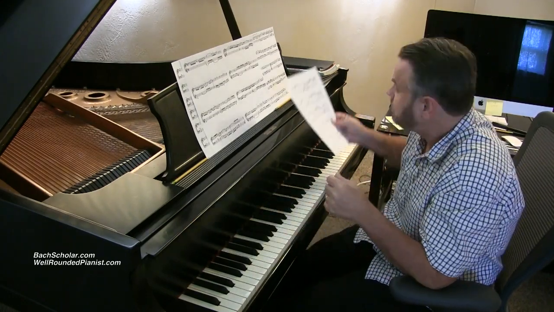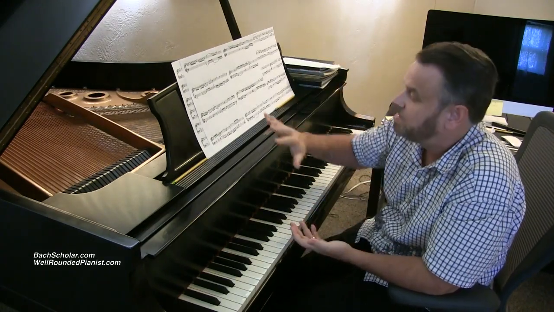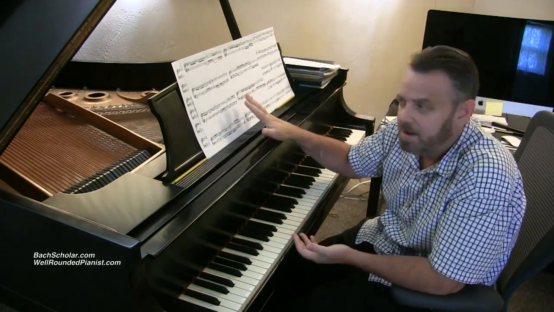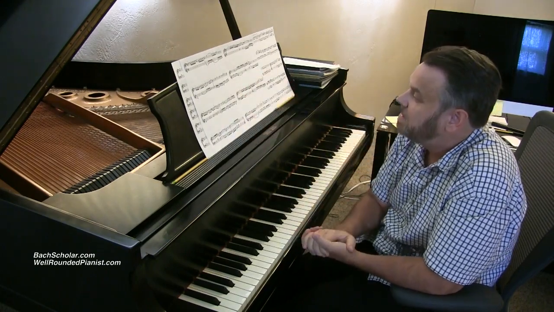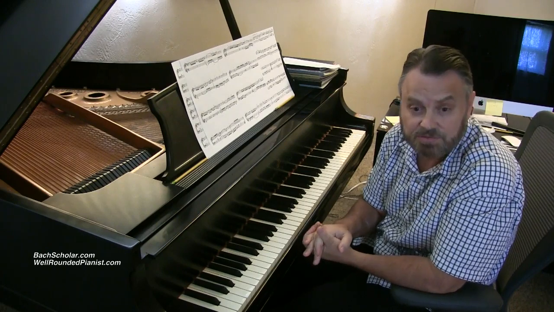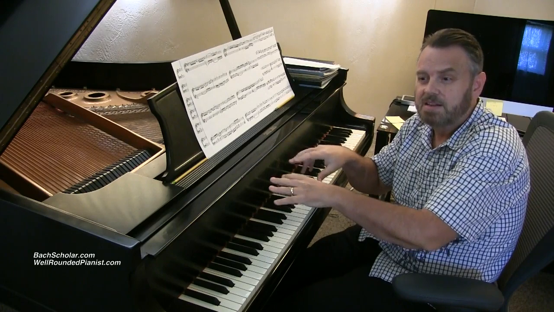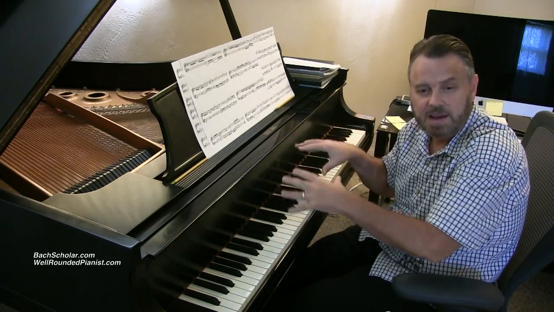So the goal is to work them up to that and to get them to understand what the canons are, and to offer these easier alternatives to playing the music in its original form. They aren't dumbed down, but they're just simplified a little because they're broken up between the hands.